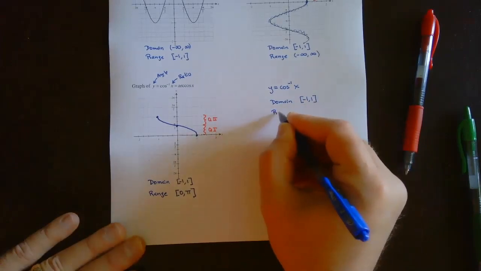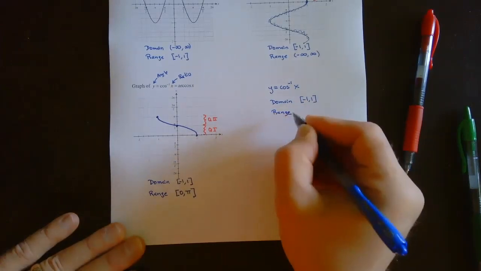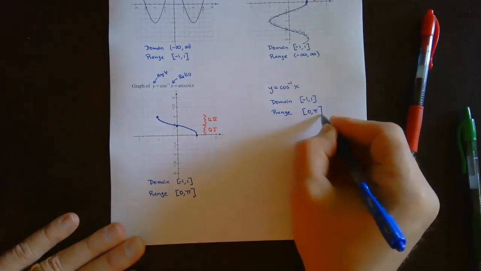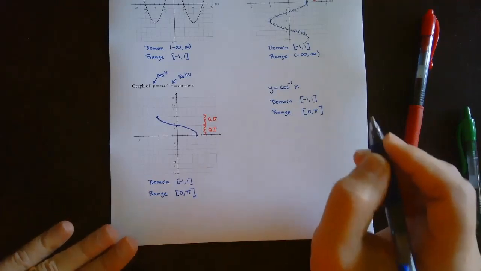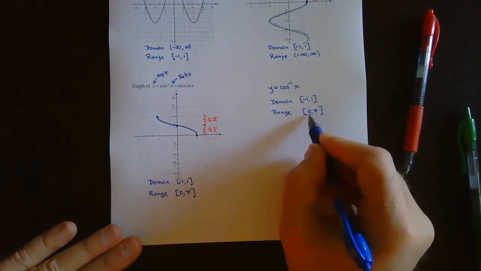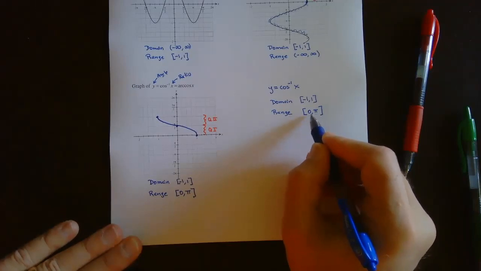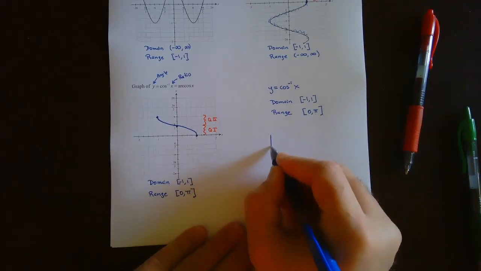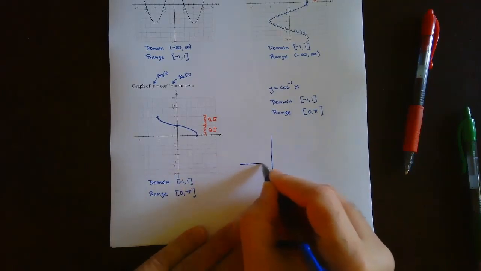And the range is 0 to pi. So we're always going to get a positive angle out of this. Because notice we don't get any negative angles, right? Because we can only choose an angle between 0 and pi. Okay, so I'm going to draw a diagram to help us understand this a little bit better.